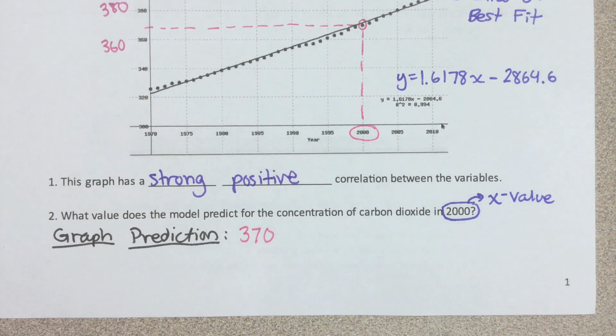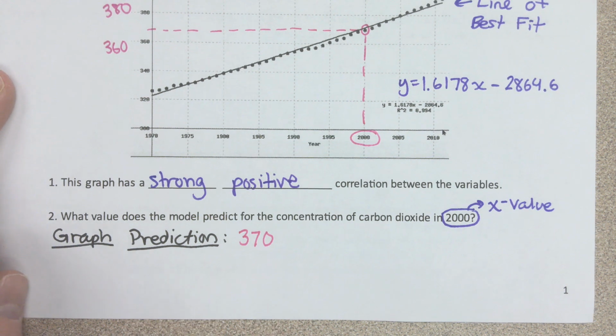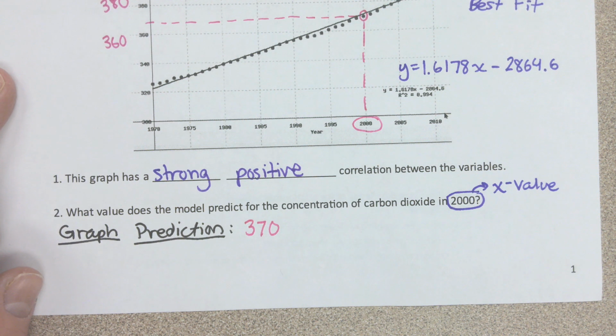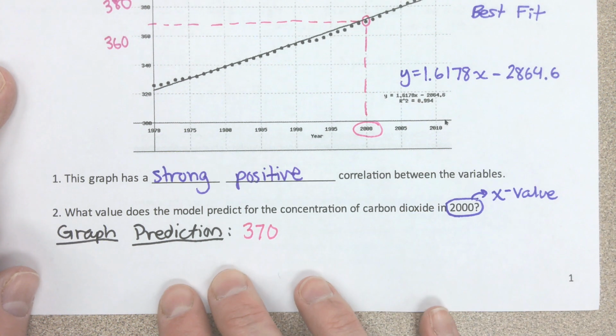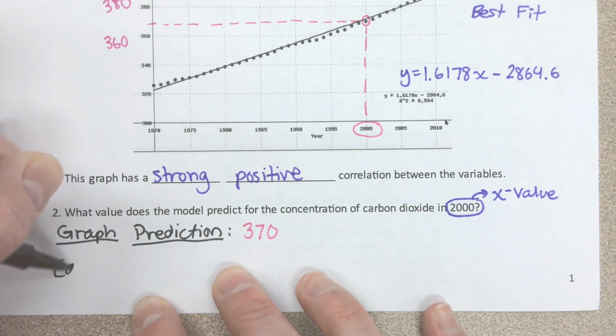Now on the SAT, which is multiple choice, you would have a list of options to choose from, and one of them would be very close to this, and then the others would be enough off of it that you would know they're wrong. There's an even more accurate way to get this prediction, and that's using the equation that they give us. So we'll make an equation prediction.